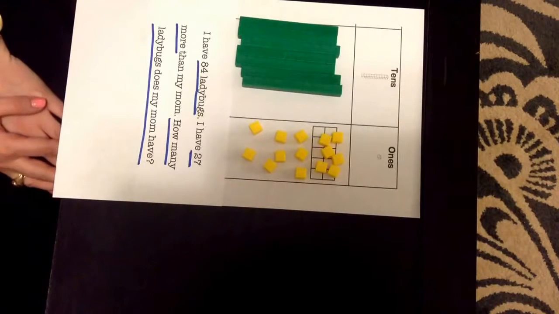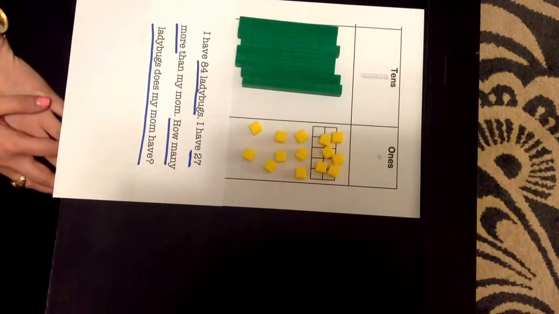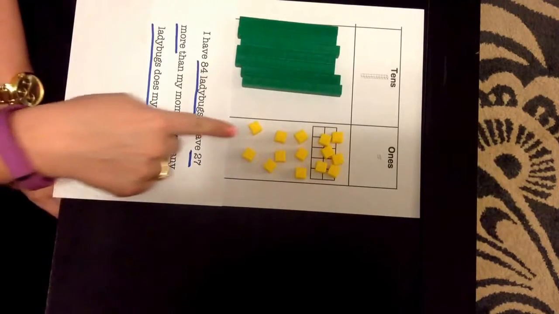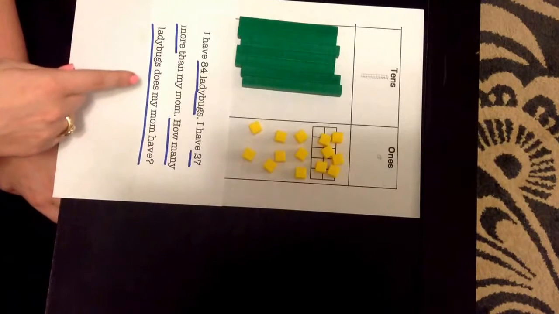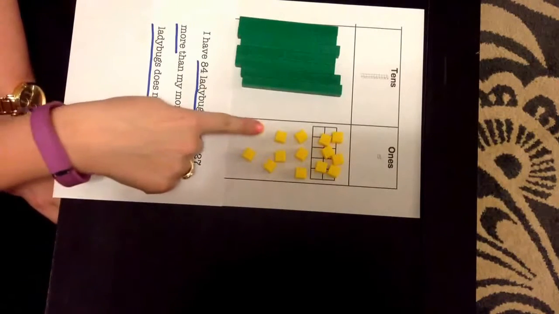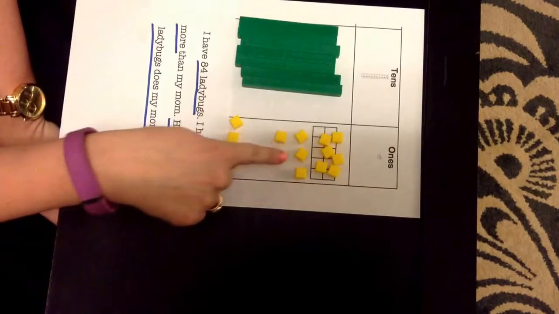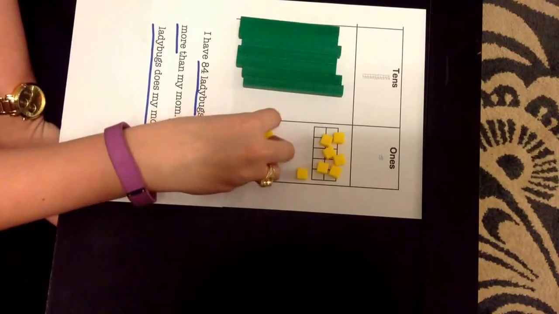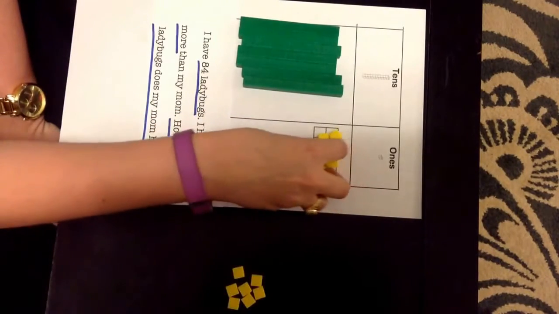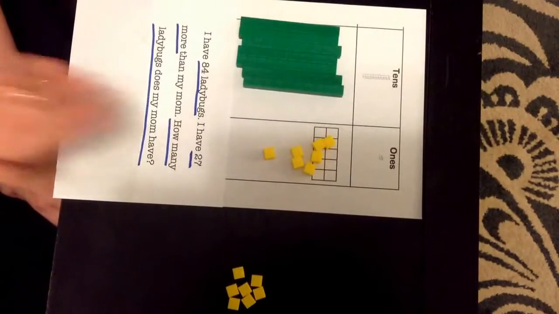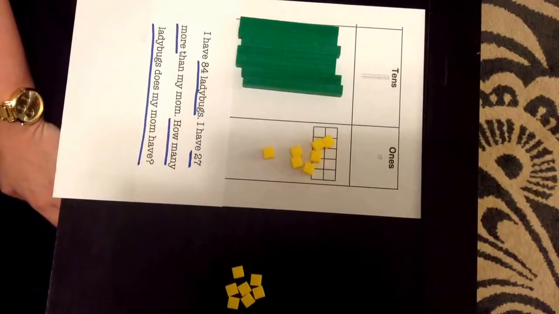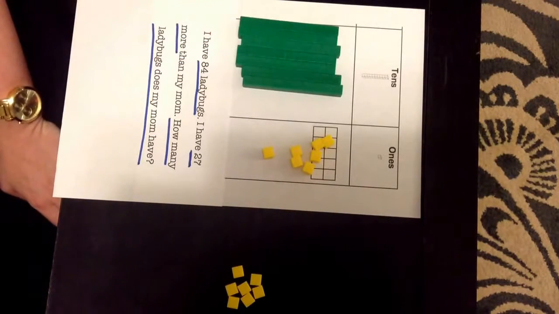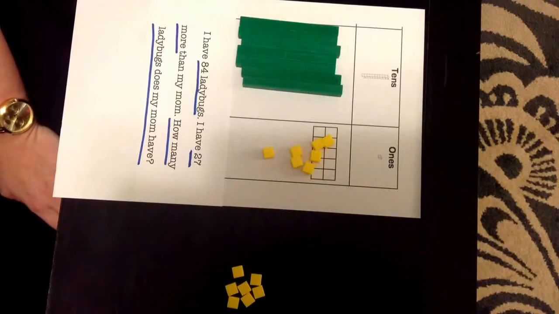Can we subtract 7 from 14 ones? Of course we can. So we can use our one-to-one correspondence to count out 7 units from our 14 units. 1, 2, 3, 4, 5, 6, 7. So we can go ahead and remove those 7 from our place value chart. We're left with 7 units and 7 rods, which leaves us with a total of 77 ladybugs.